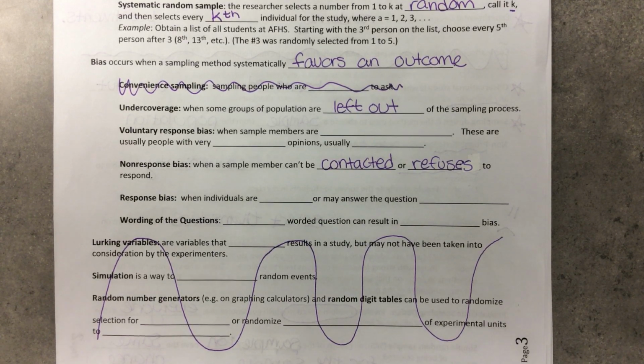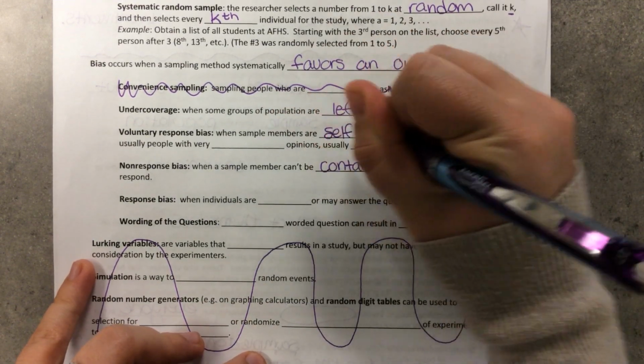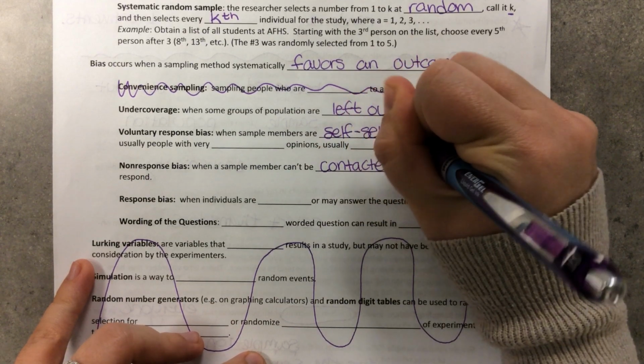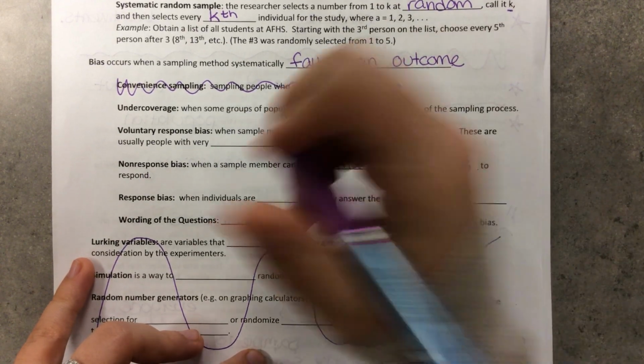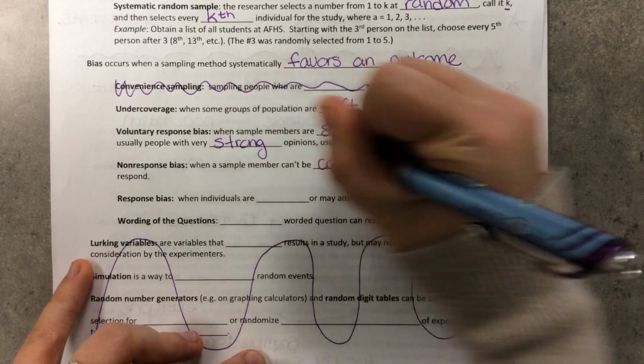We talked about it as a sampling method, but we didn't really talk about it as a type of bias. So sample members are self-selected. And these are people with very strong opinions, usually negative.